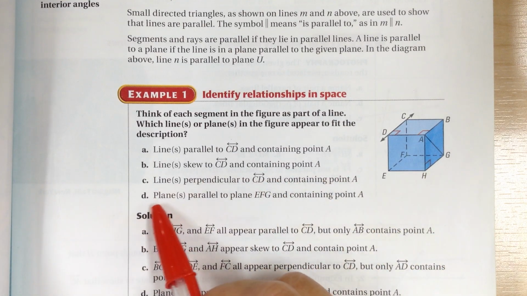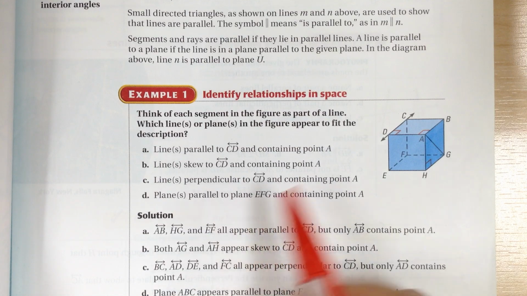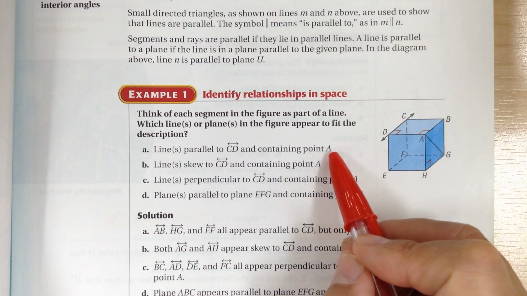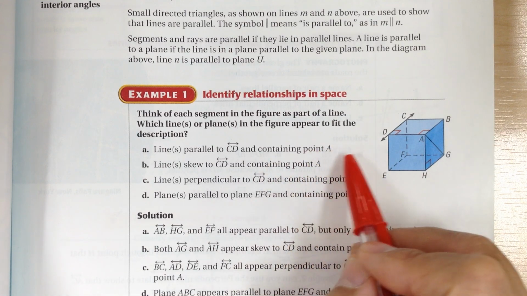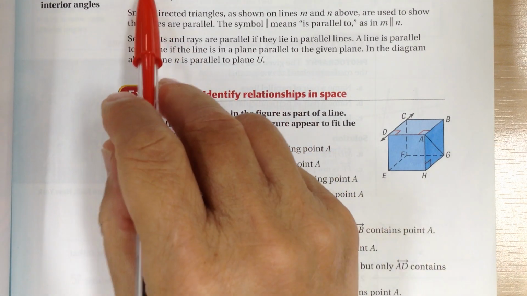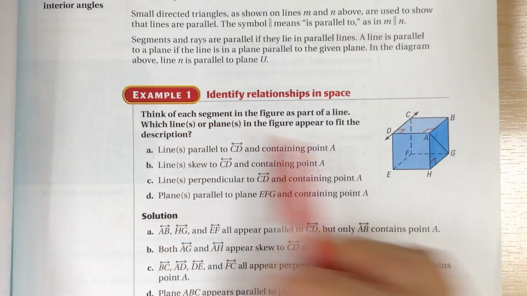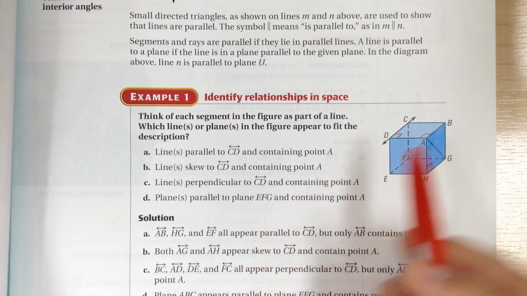Okay, let's go to D. Plane or planes parallel to plane EFG. So normally when you name a point, you use one letter, and use two letters to name a segment or line, and use three letters to name a plane. In this case, when you have all the letters for the vertices, you have to use three letters.